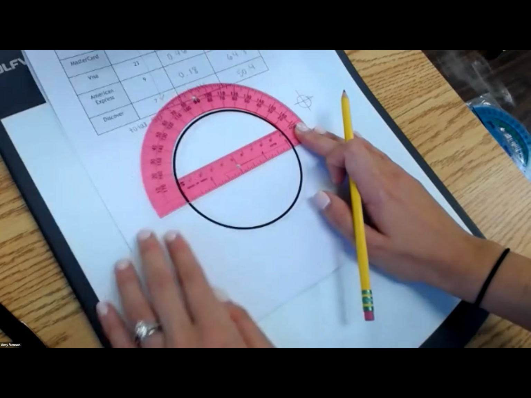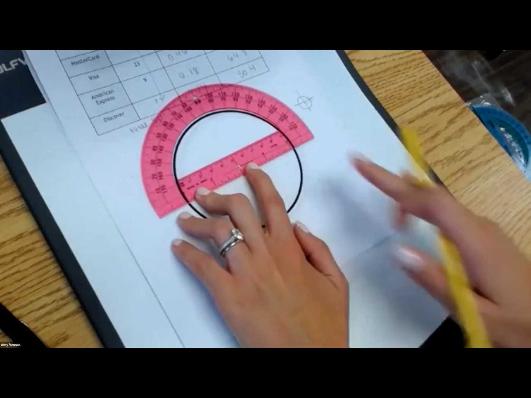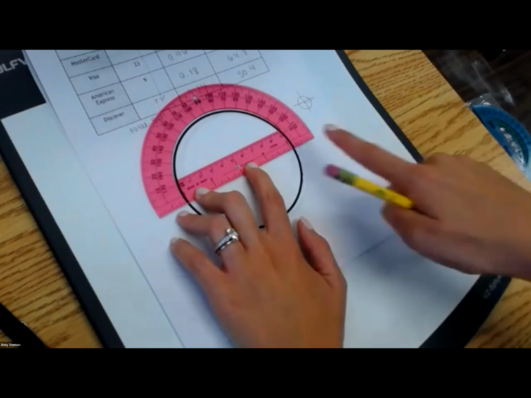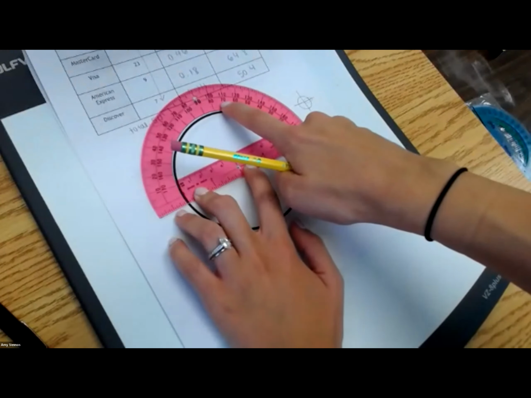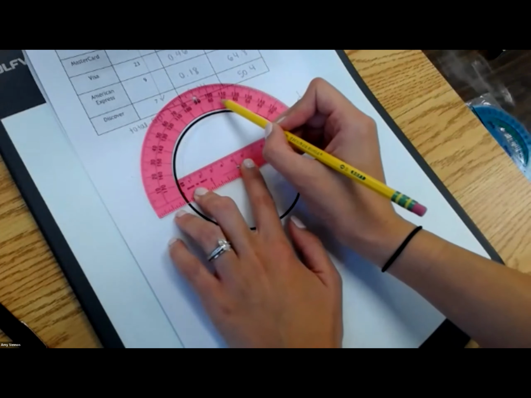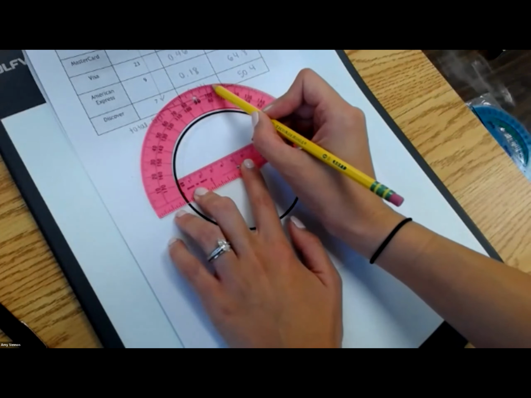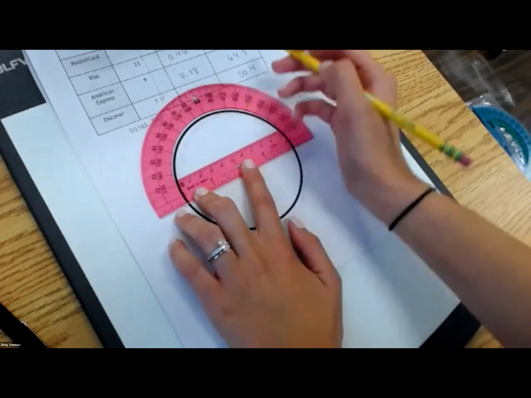All right, so we want to draw an angle of 79.2. We're going to focus on the middle numbers, and I'm going to go all the way up to 70, and I want to get to 79. So once I get to 70, I know I have to be close to 80. I'm going to look at these little notches. 79 is really close to 80 up here.